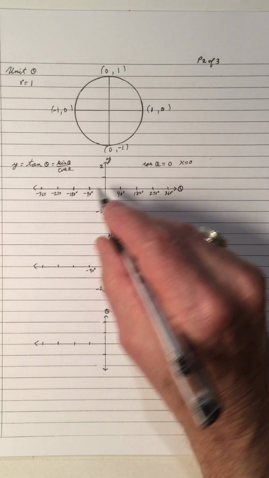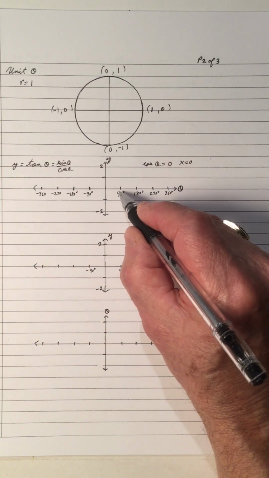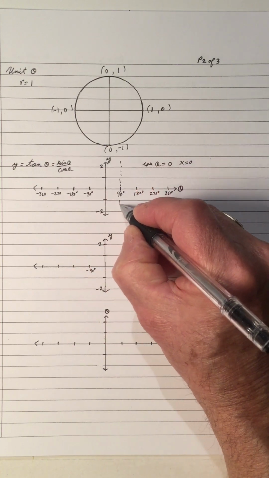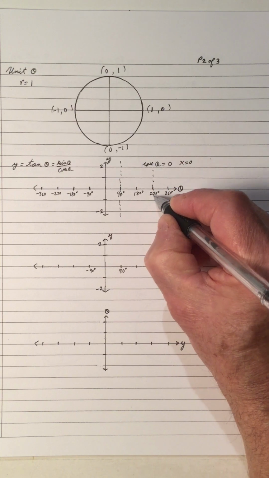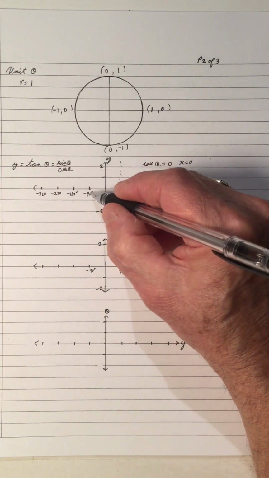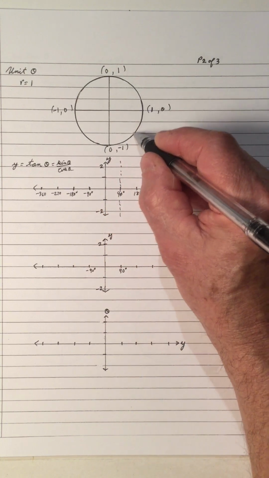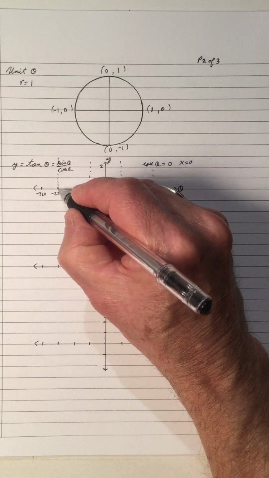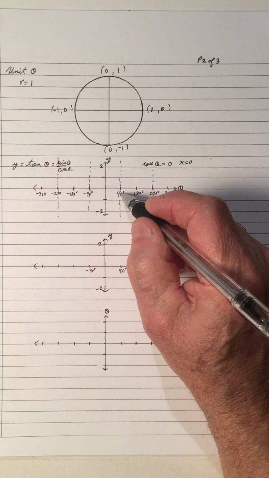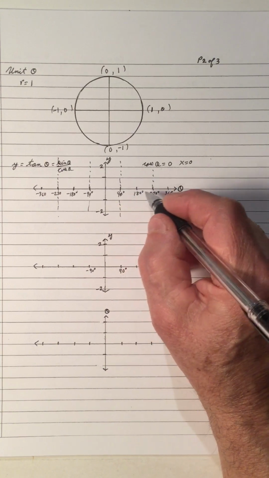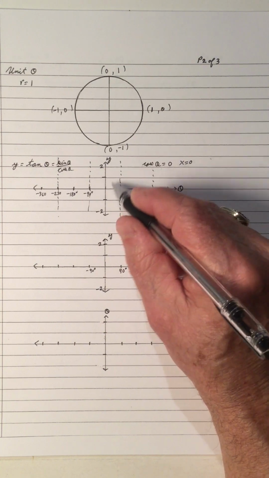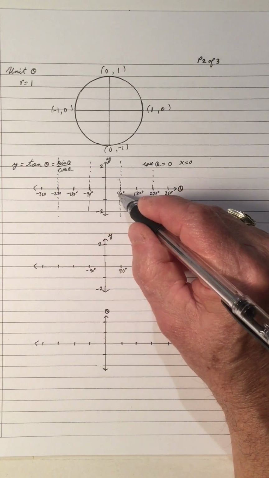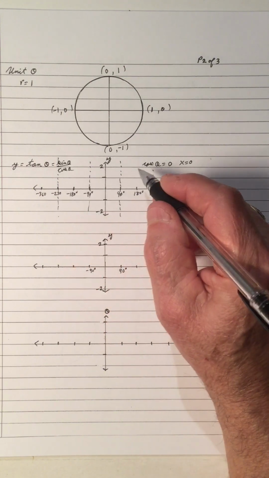So when theta is 90, tan is undefined. When theta is 270, tan is undefined. When theta is negative 90, which is here, tan is undefined. And you can see that tan is undefined at 90 plus multiples of 180, which is the period of tan. So tan is undefined at all these locations of 90, 270, negative 90, negative 270.